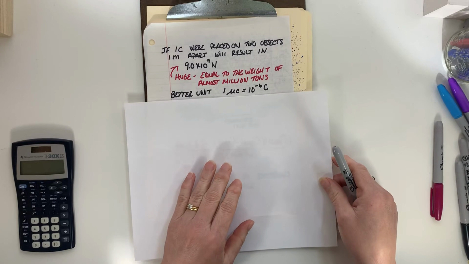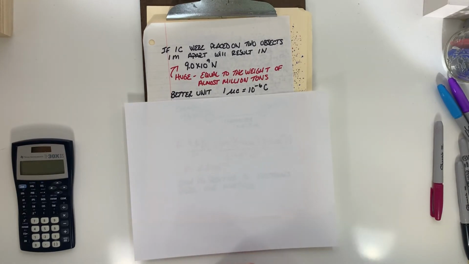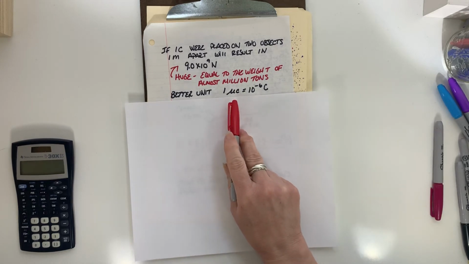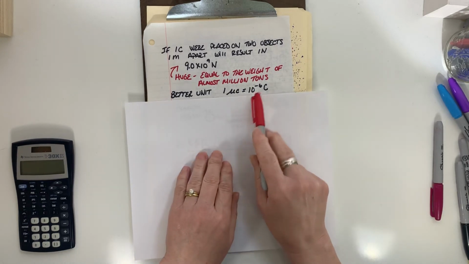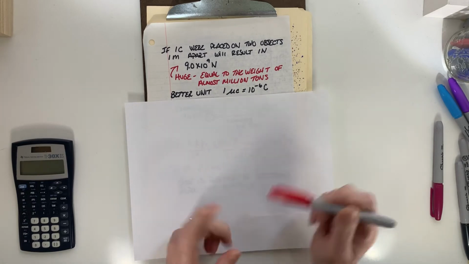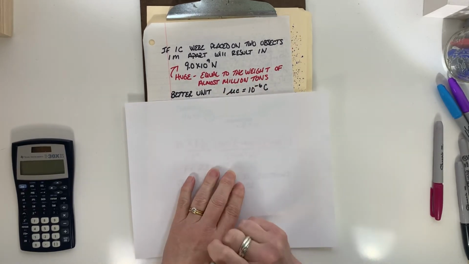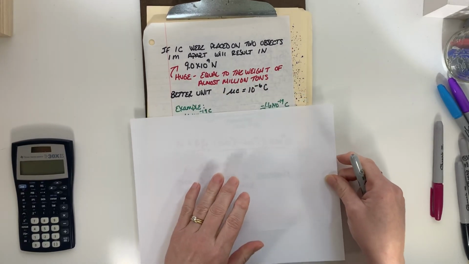So a better unit is what they call the microcoulomb. 1 microcoulomb is equal to 10 to the negative 6 coulombs. So when we're talking about it, usually we're going to talk about microcoulombs, okay? Let's take a look at an example.